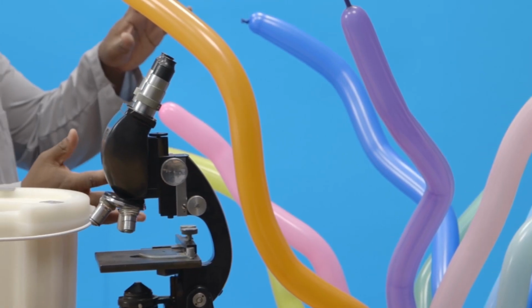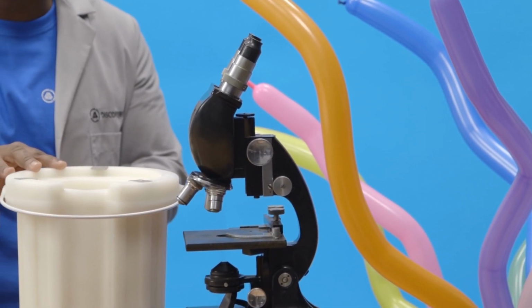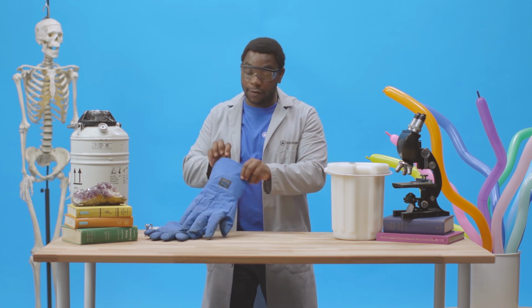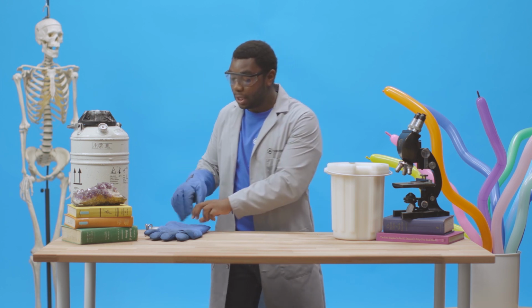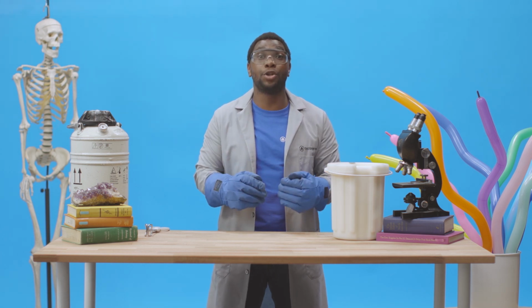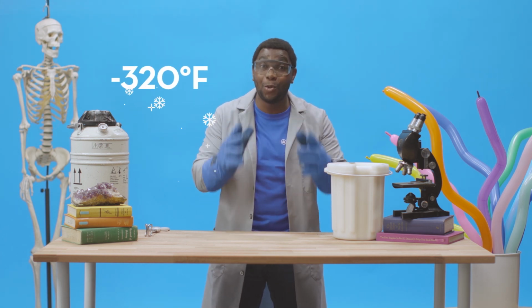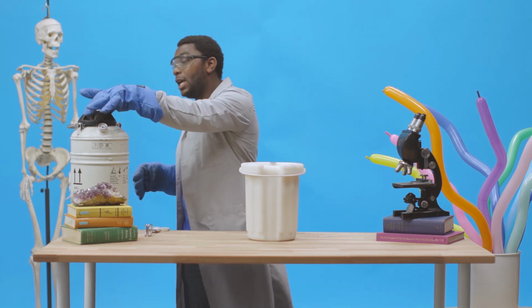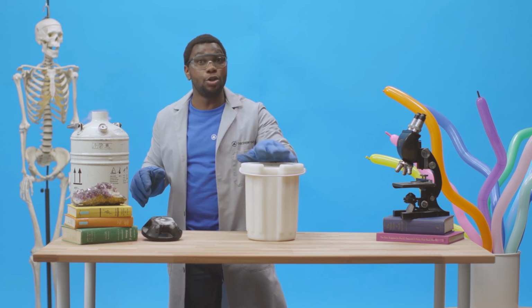In this experiment, we're going to see how a change in temperature can alter matter by taking these balloons and placing them all in this container. As you can see, I have a big canister of liquid nitrogen. You've probably also noticed that I'm putting on these very thick cryo gloves. This is because liquid nitrogen is dangerously cold, sitting at a temperature of negative 320 degrees Fahrenheit. So, we're going to carefully take our liquid nitrogen and place it into our container.